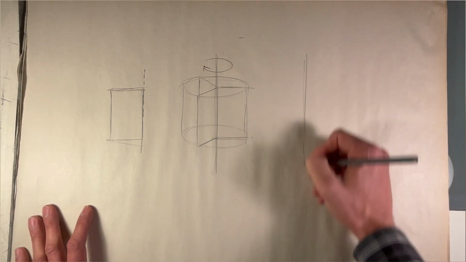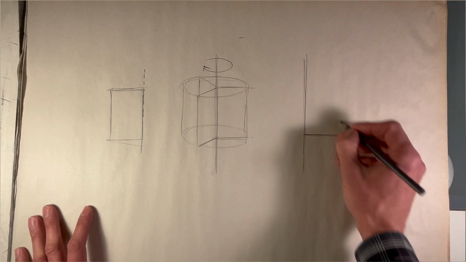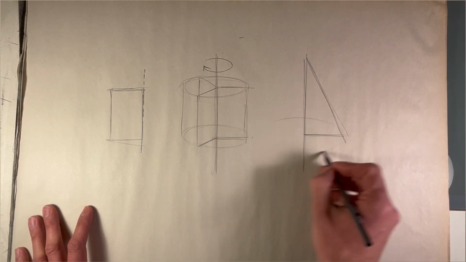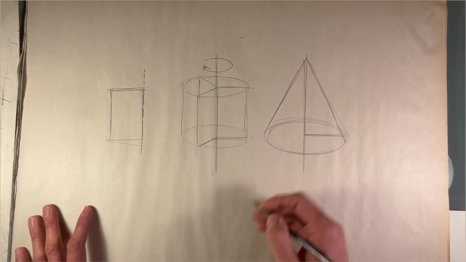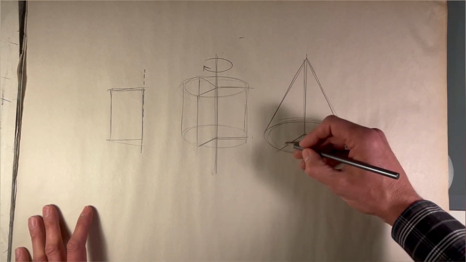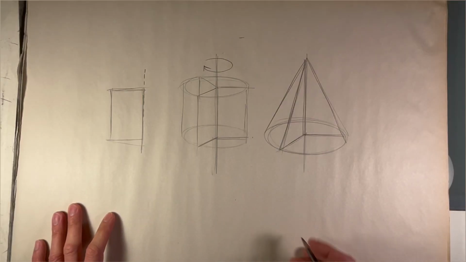Okay, so now what happens when we have an axis line and we spin a triangle along that axis line? Okay, we have our ellipse at the bottom, and we're going to add more triangle forms to sort of show what's happening. It becomes a cone.